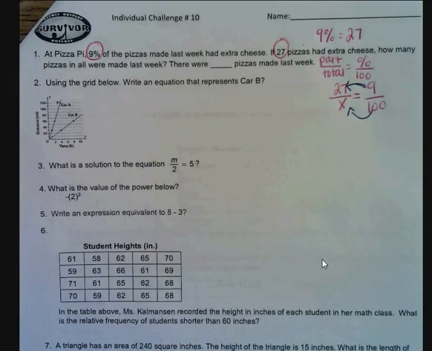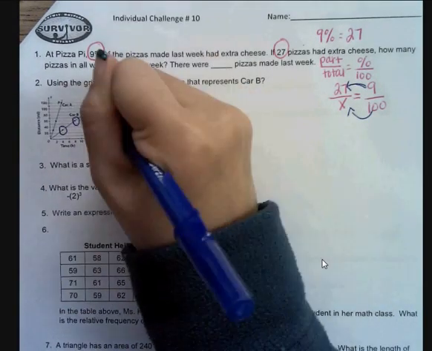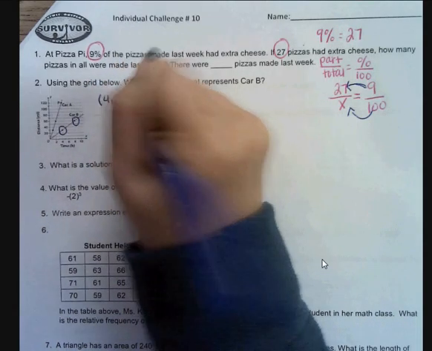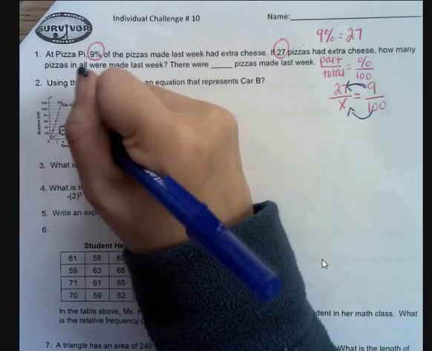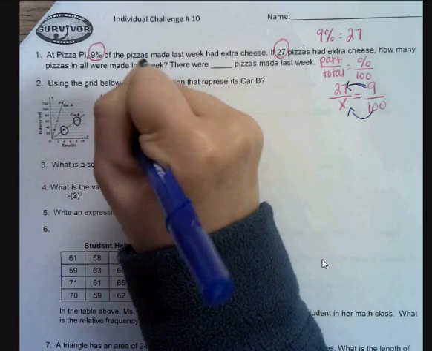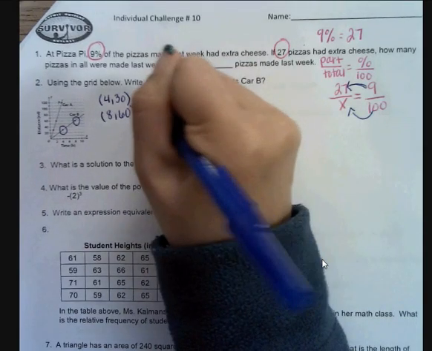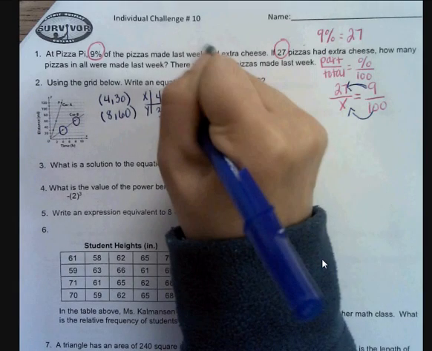Let's look at number 2. Using the grid below, write an equation to represent car B. Well, let's look at car B. We have a point here and a point here. Our points are (4, 30) and also (8, 60). Let me show it to you on a table. If we have 4 and 30, we have 8 and 60.